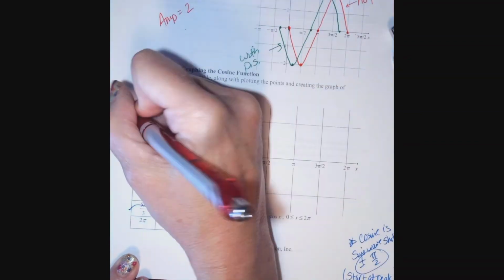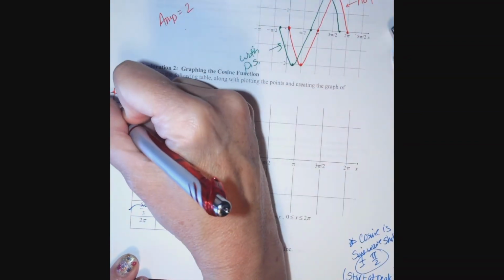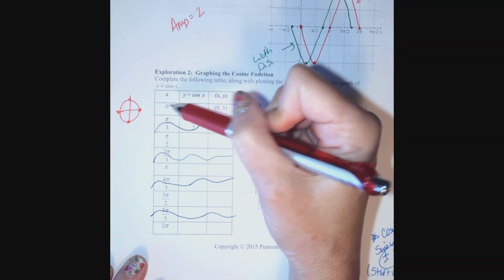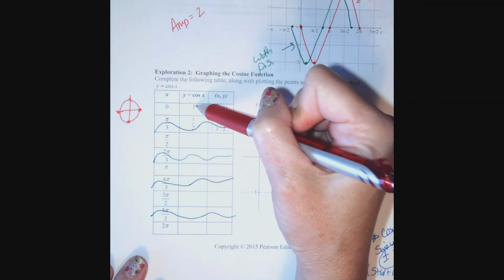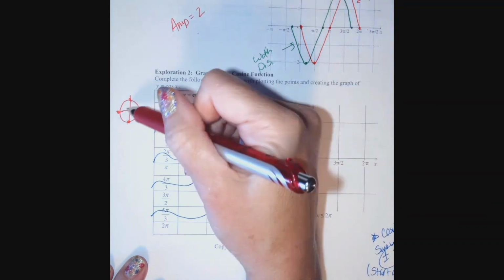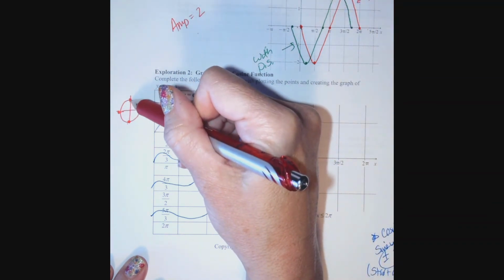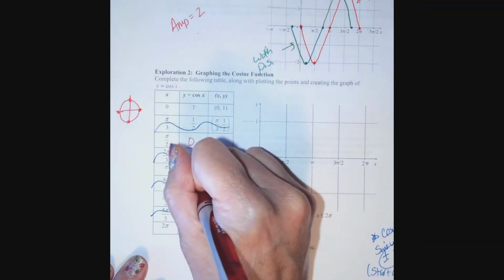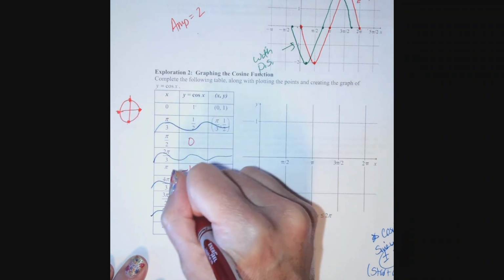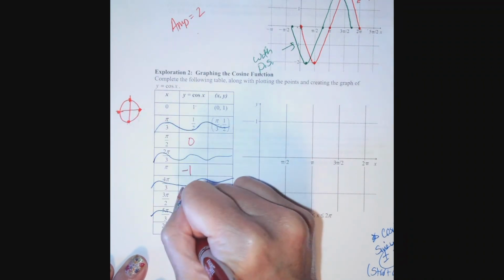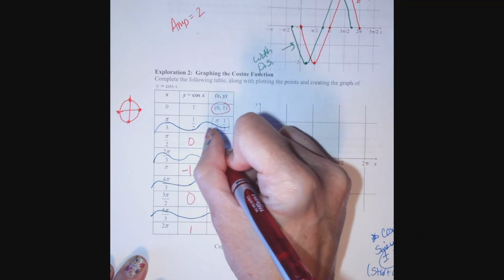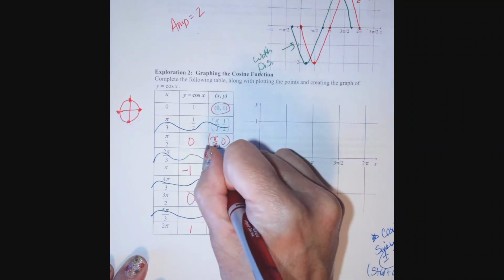All right, with cosine, let's think about our circle again. If I were on my unit circle, traveling starting at 0, pi half, pi, 3 pi half, and then back to 2 pi, what is my cosine function here? Well, it's 1. So that point is (0, 1). When I rotate up to pi half, my cosine value now is 0. Over here, the cosine value is -1, goes back to 0, and then back to 1. So my ordered pairs that I'm going to graph look like this.